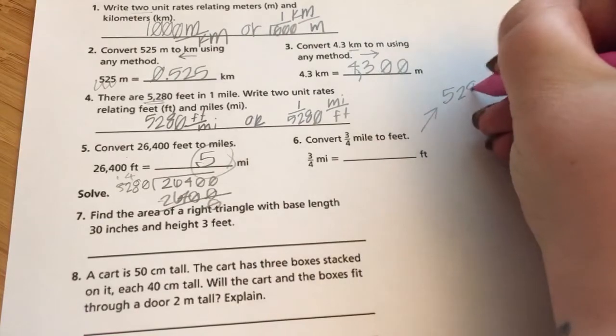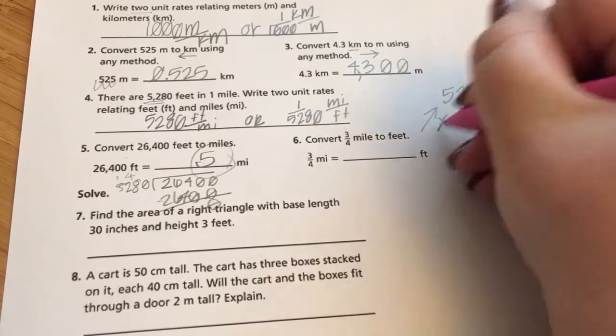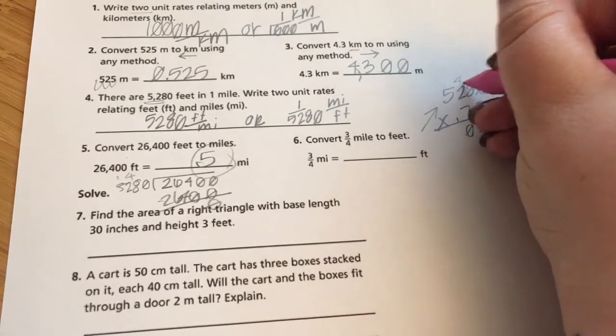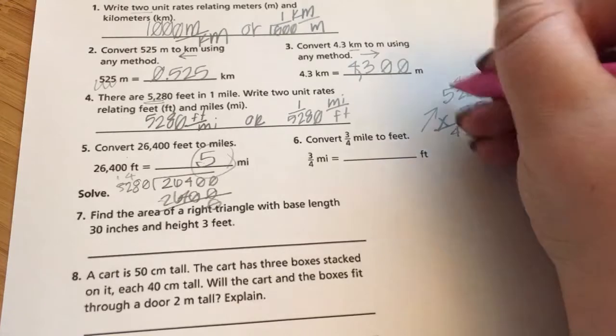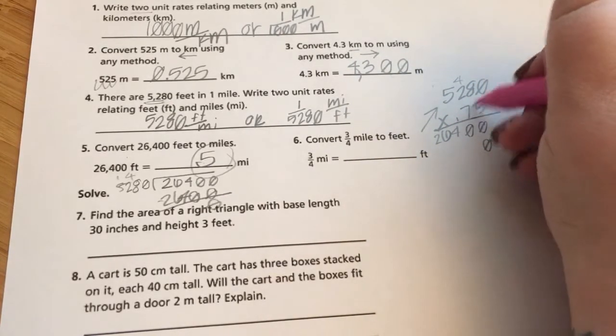Now 3/4 of a mile into feet. So I would take my 5,280 and multiply that by 0.75, which is 3/4 written in decimal form. So I multiply that out, and there we go. But I need to do my 7.